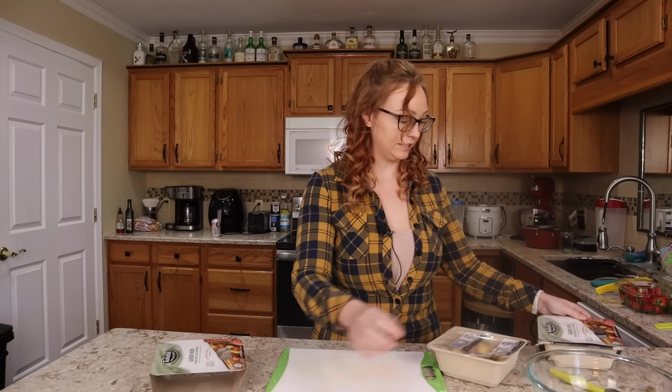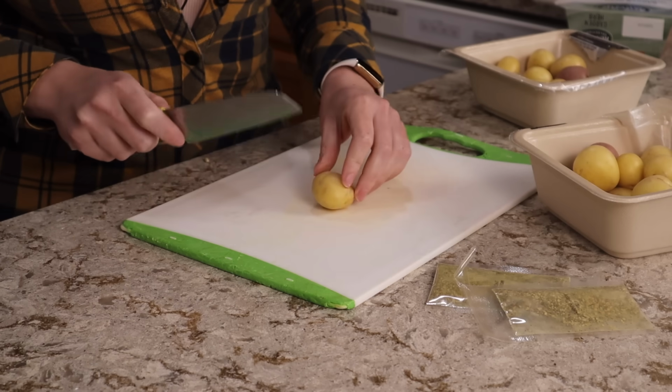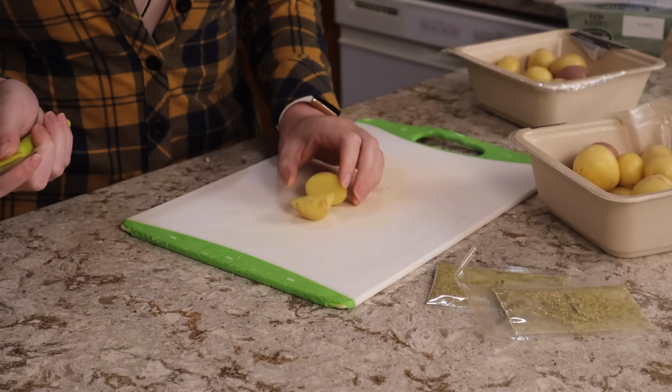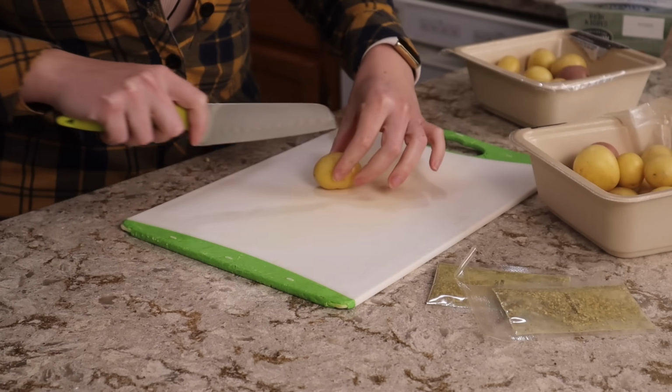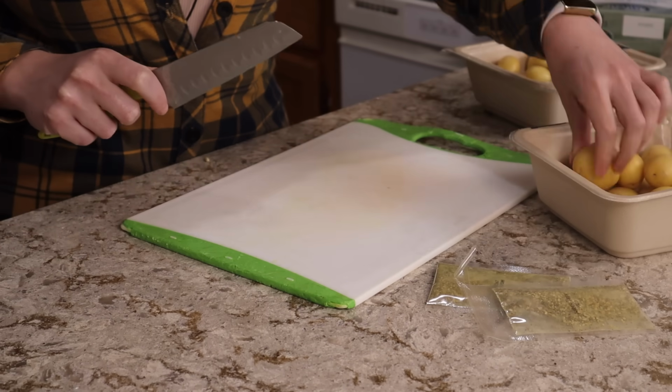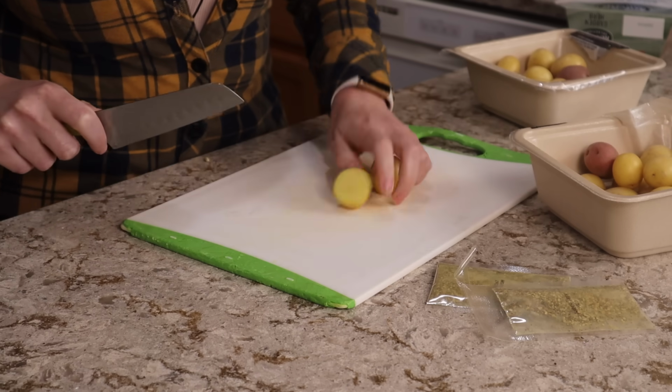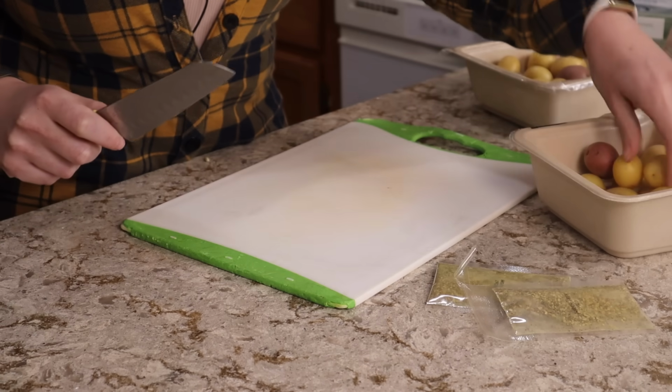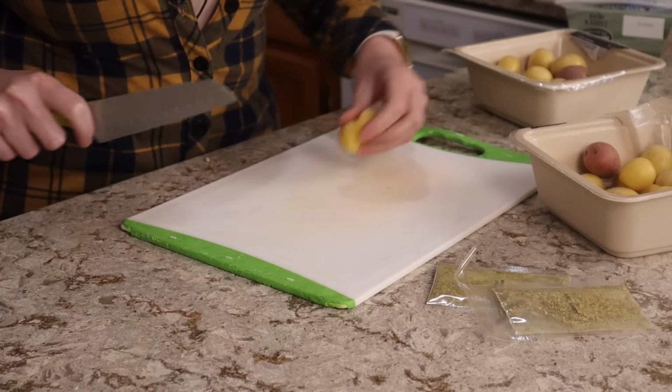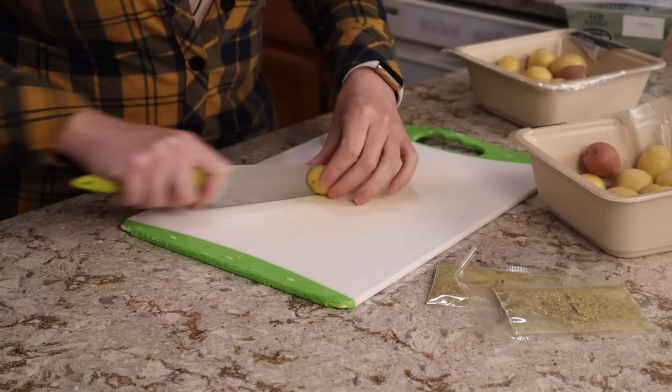So there's our little seasoning packets. All I'm gonna be doing with these potatoes is cutting them in half on each one, and that will make sense when we get to actually cooking them, but that's not gonna take very much time at all, because these potatoes are pre-washed. That's another reason why I like to buy these, because they're less work for me.